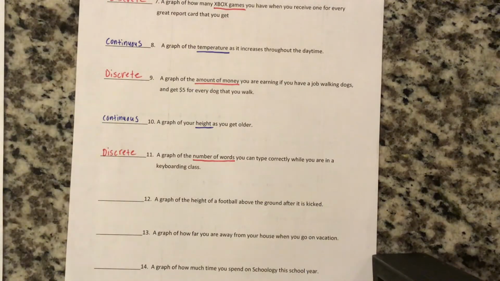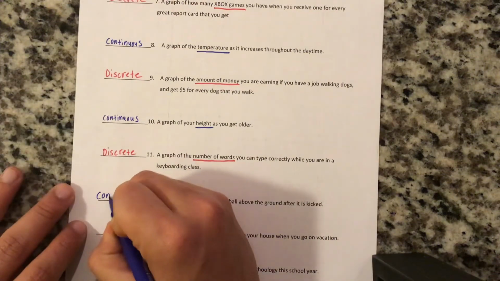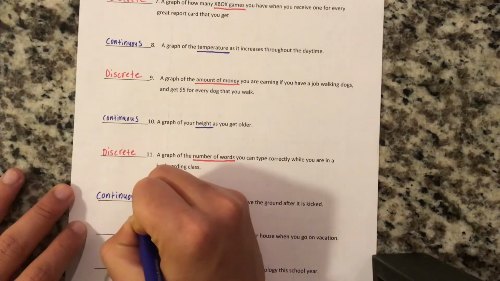Number 12, a graph of the height of a football above the ground after it's kicked. So height, we've seen that one before. That one was like right up here. Height is still continuous. Not trying to trick you.